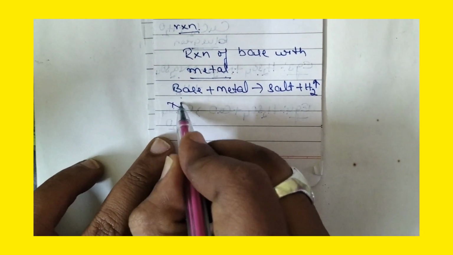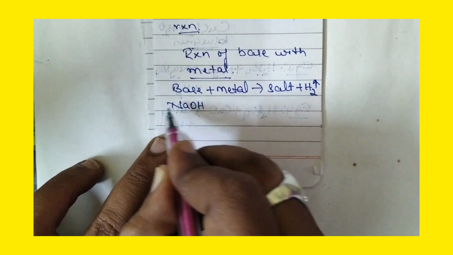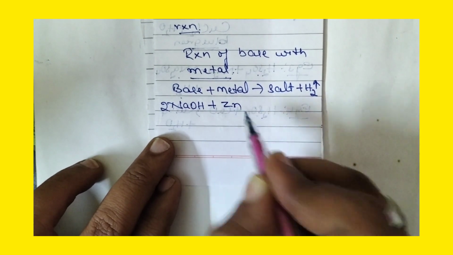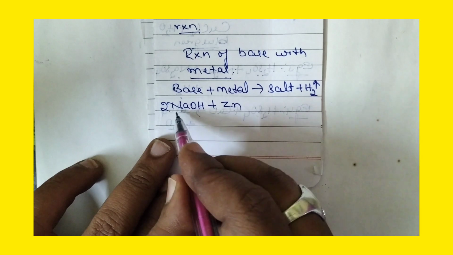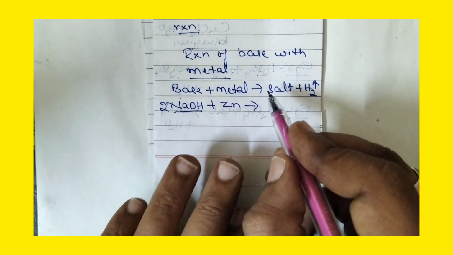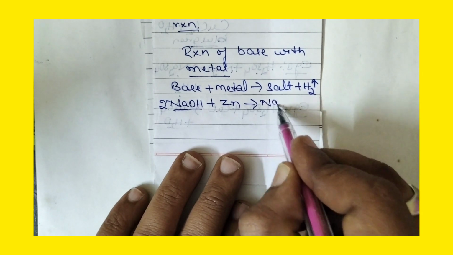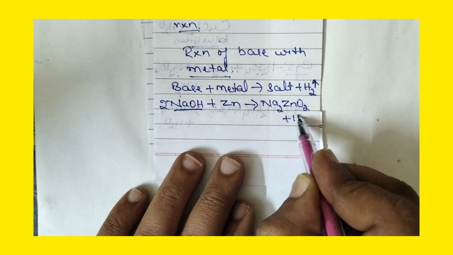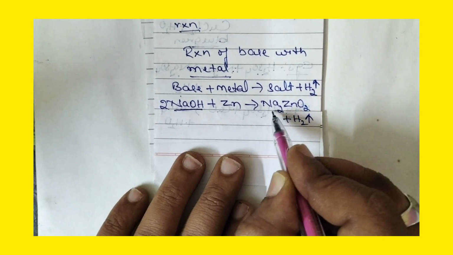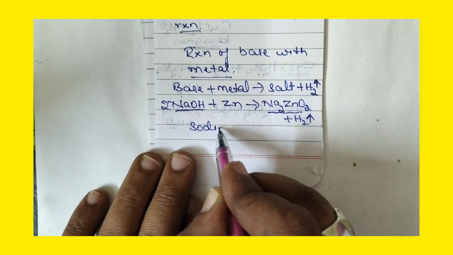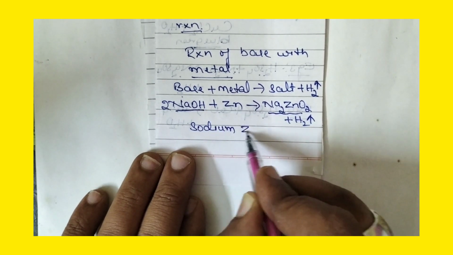As the base, I will take NaOH, that is sodium hydroxide. It reacts with a metal, zinc, to form a salt called Na2ZnO2 plus H2 liberated. This Na2ZnO2 is called sodium zincate.